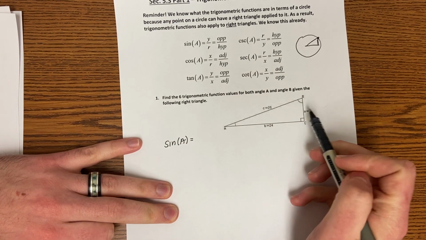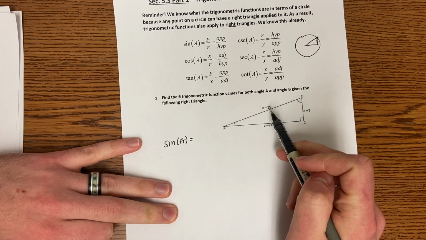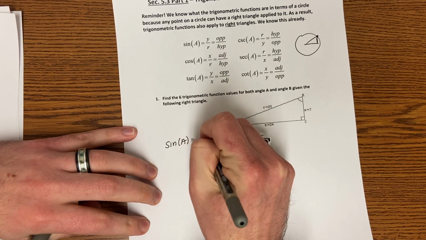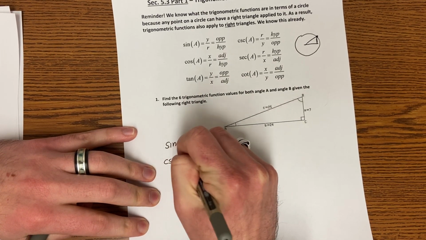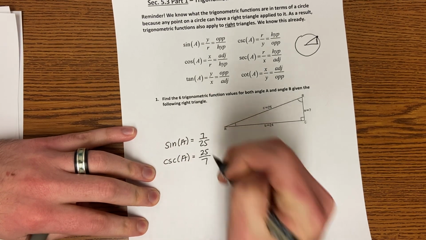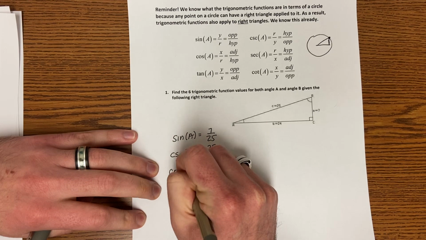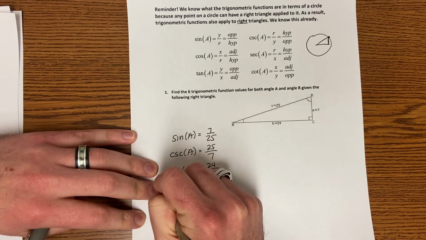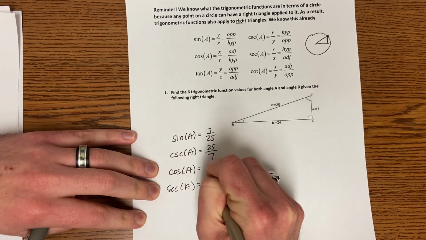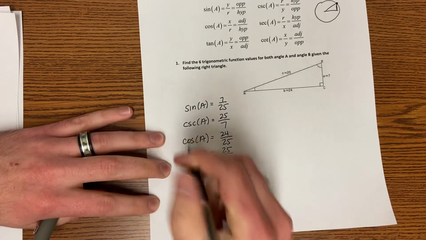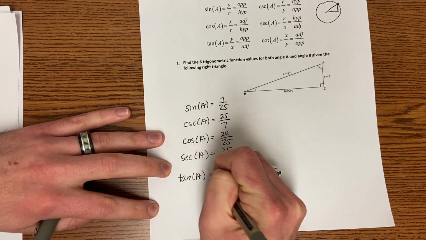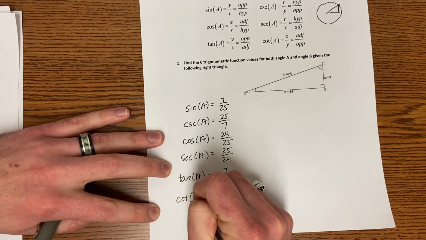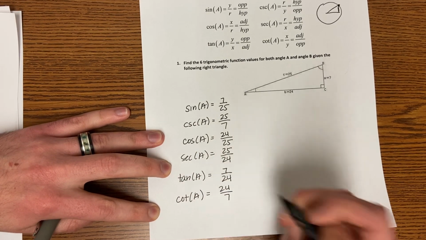So if we look at sine of A, which is opposite over hypotenuse, the y value change over the radius equivalent just on a triangle, you notice that it's 7 over 25, which means its reciprocal function, cosecant of A, is 25 over 7. Similarly, cosine of A, adjacent over hypotenuse, is 24 over 25, which means its reciprocal, secant of A, is 25 over 24. And then finally, tangent of A, opposite over adjacent, is 7 over 24, and cotangent of A is the reciprocal, 24 over 7.